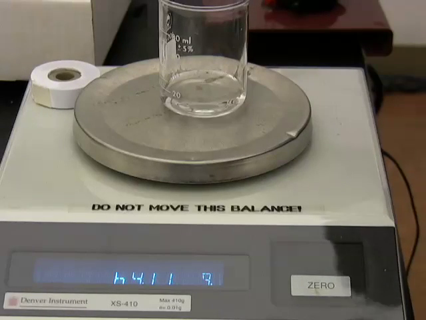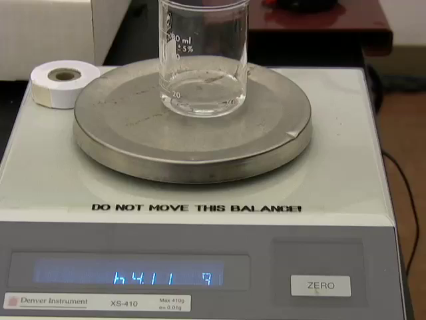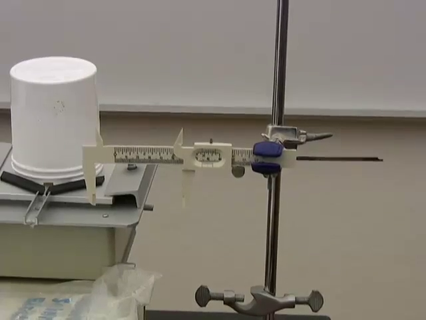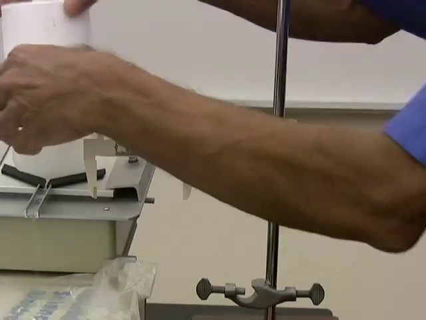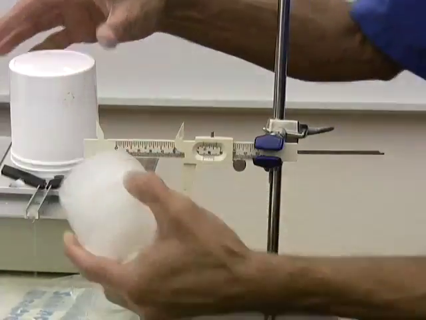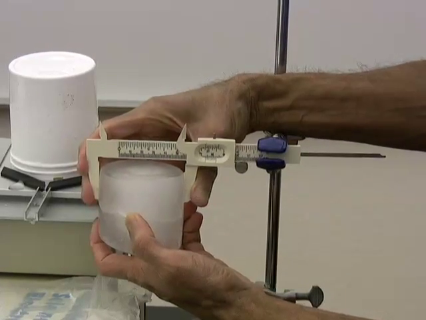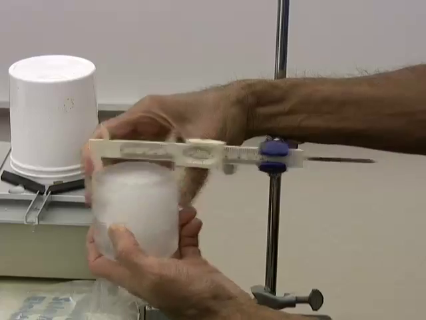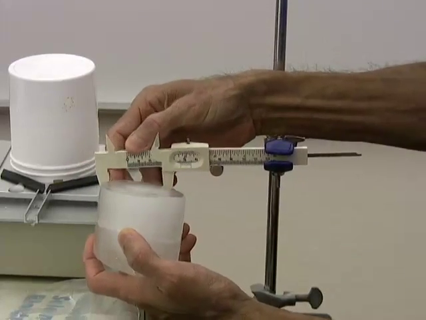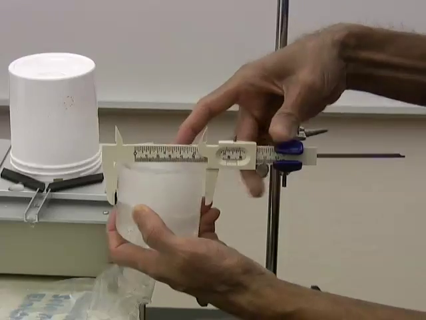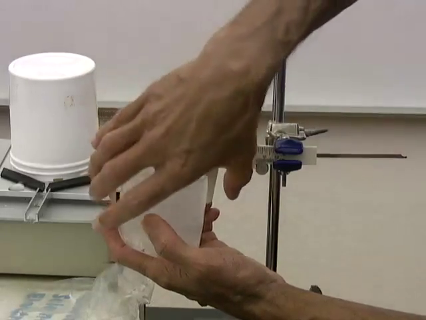And now you need to measure the diameter D1 of the ice. Let's do that. Now there's the ice. Let's measure the diameter D1. Alright, give me a second.